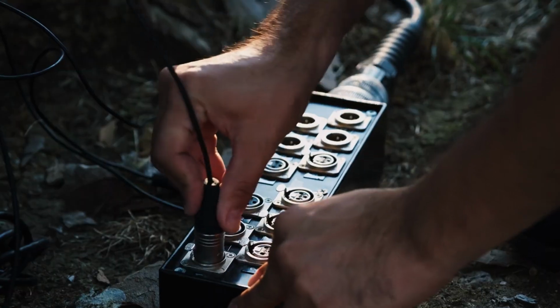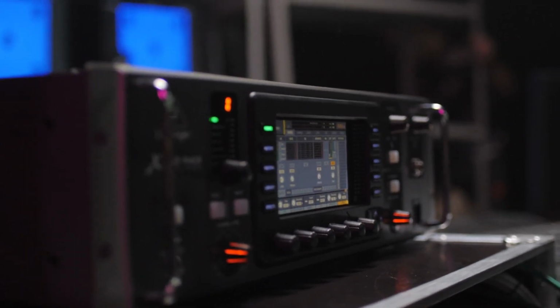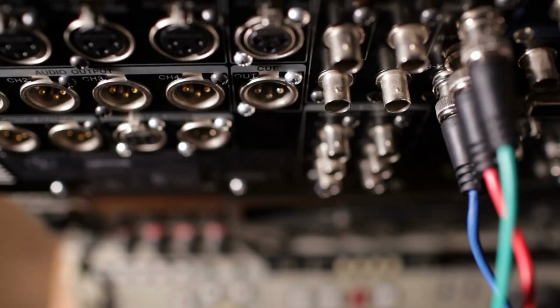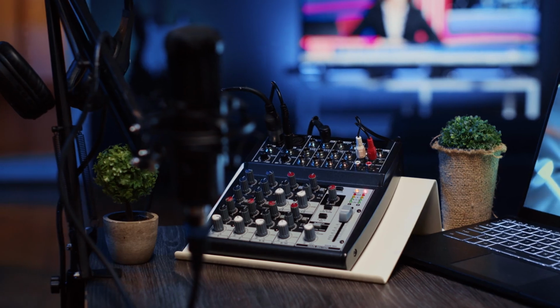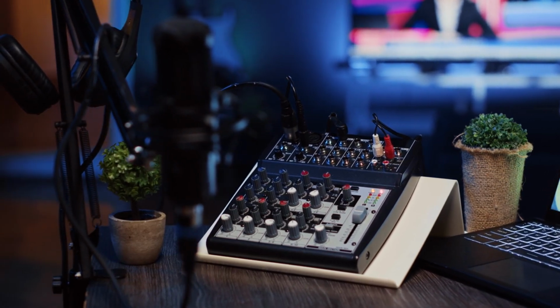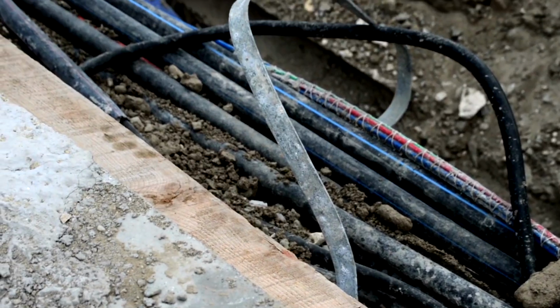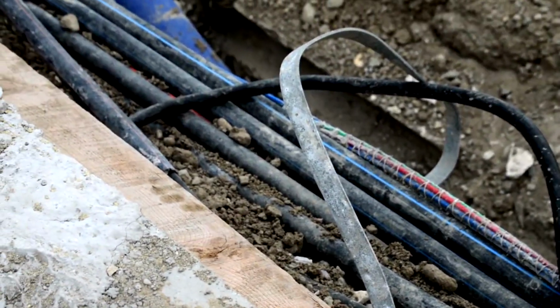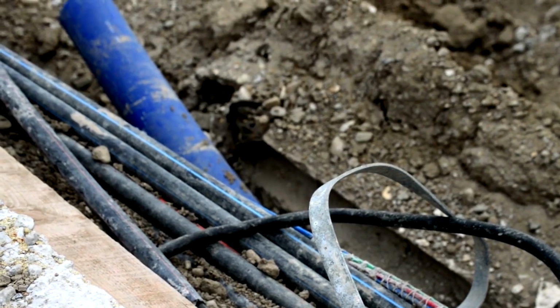Cables and connectivity. The quality of the cables you use in your recording setup can significantly impact the sound you capture. XLR cables are the most common type used with professional microphones. They carry balanced audio signals which help reduce noise and interference, resulting in a cleaner recording. Balanced cables have 3 conductors, 2 for the signal and 1 for grounding, which helps cancel out electromagnetic interference. When selecting XLR cables, look for ones with good shielding and sturdy connectors to ensure durability and signal integrity.